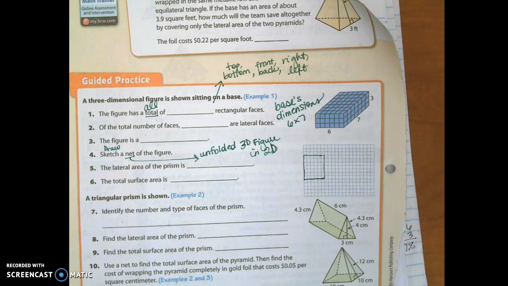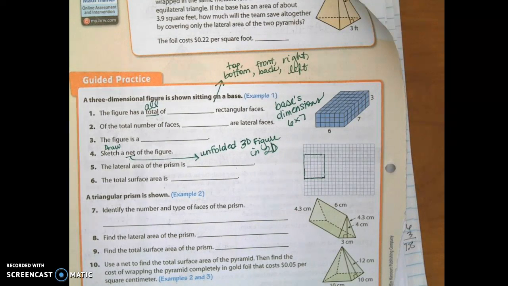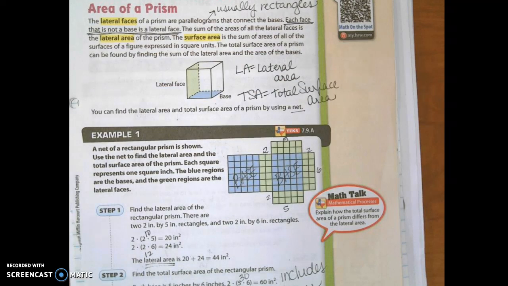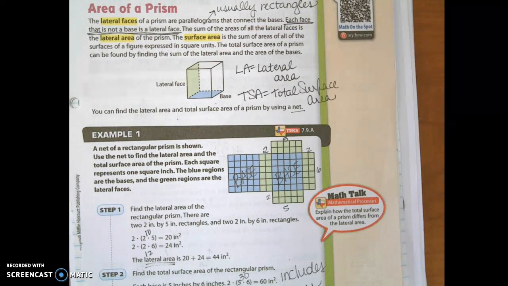Have I drawn this 3D figure all the way yet? No. What else do I need to do? Okay, draw that on your paper. Guys, when you get confused and you don't quite understand things, go back to the example that they have given you.